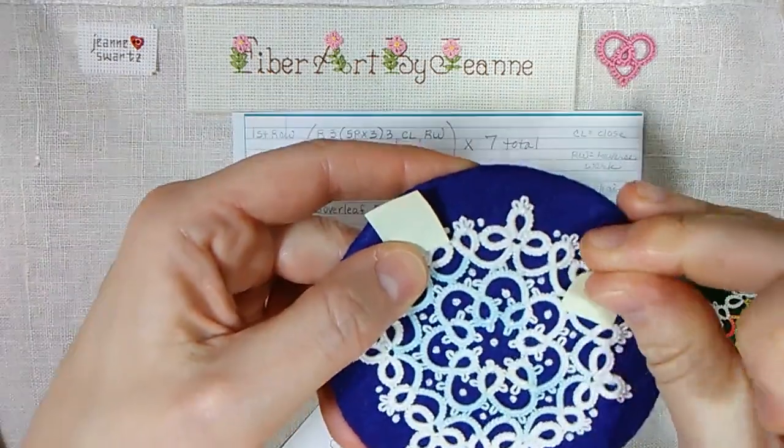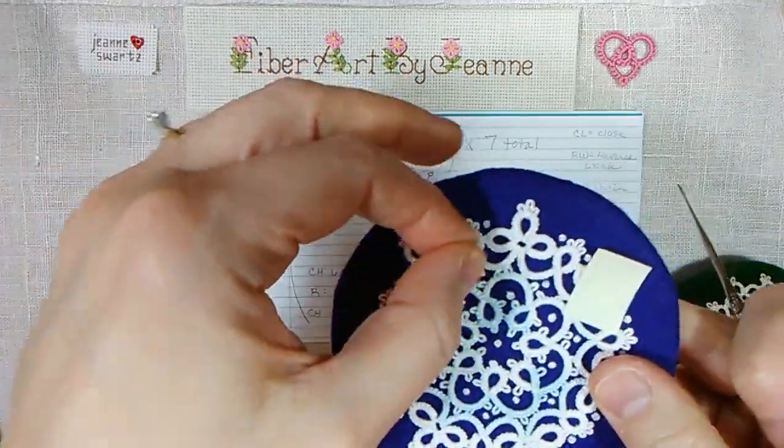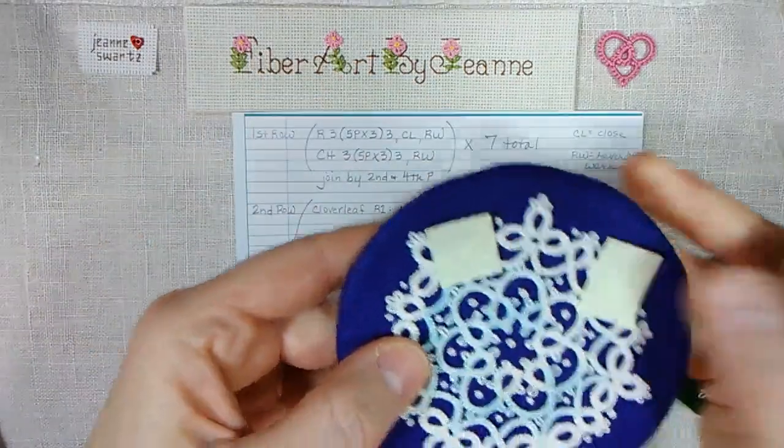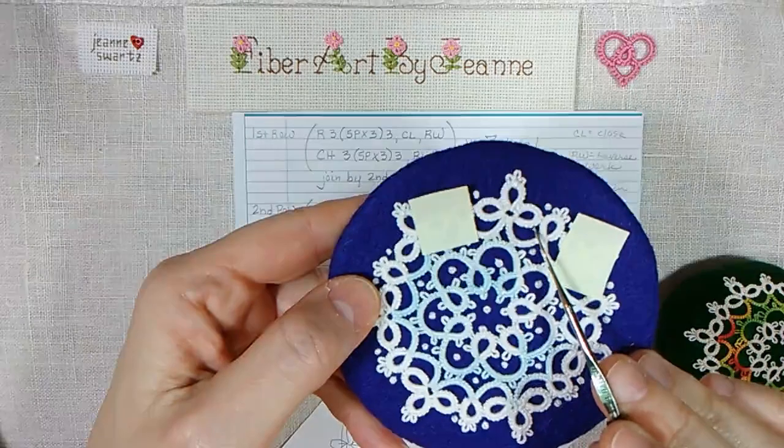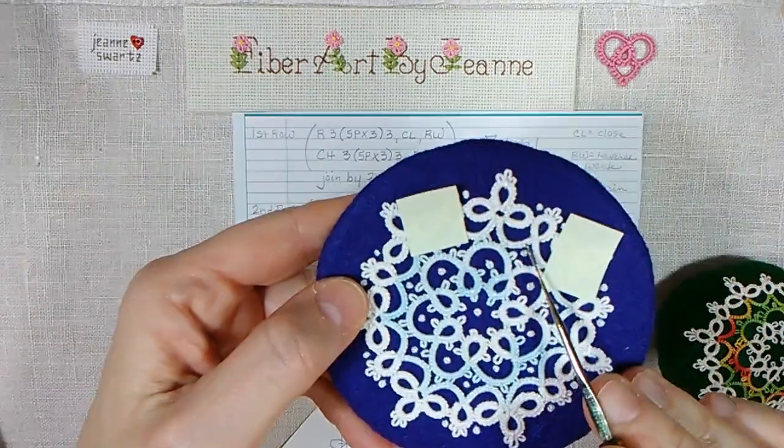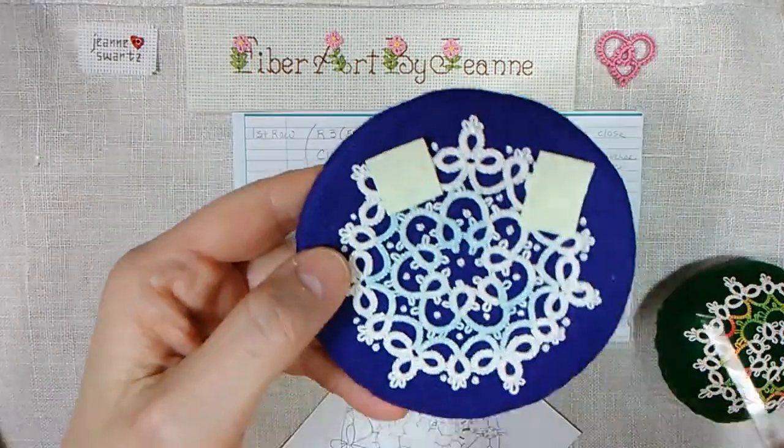So as long as you understand the picture and what you should be doing, all you have to do then is figure out how to join the rings, where to join the chains, and then your stitch counts.